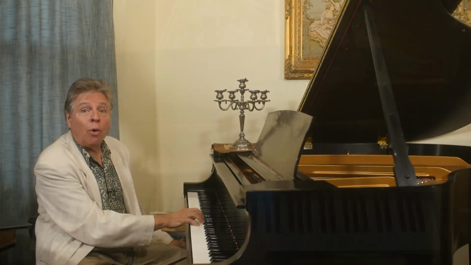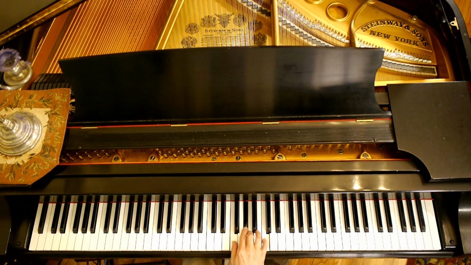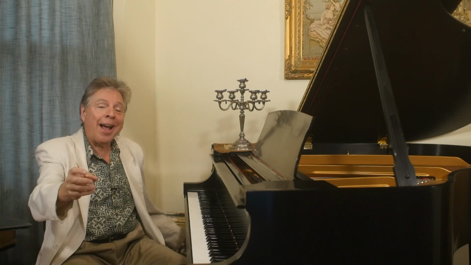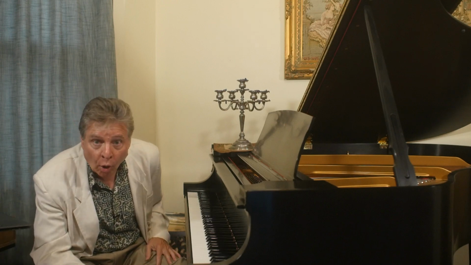What about the 4 chord? 1, 2, 3, 4. 1, 2, 3. Aha! We've got a major triad again. So, we've got the 1 chord and the 4 chord are both major chords. They're major triads, therefore they're primary chords. Are there any other primary chords?